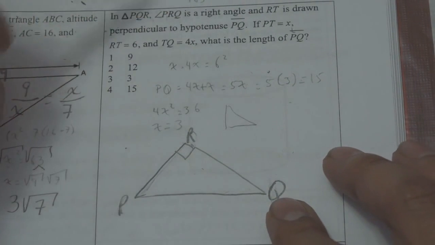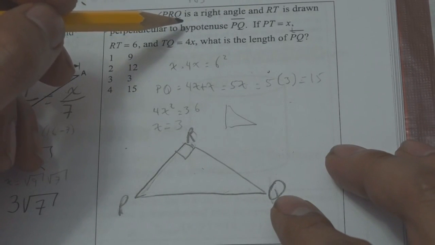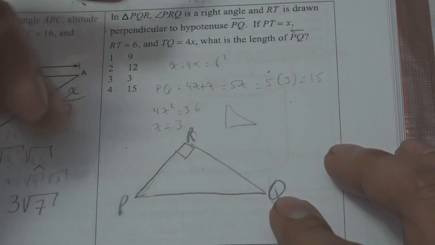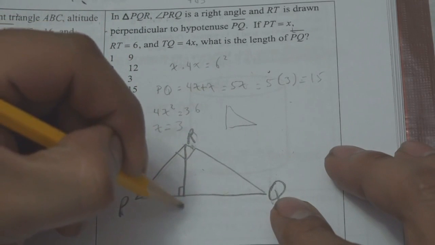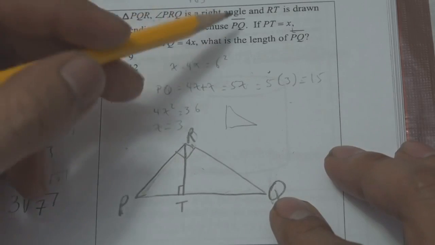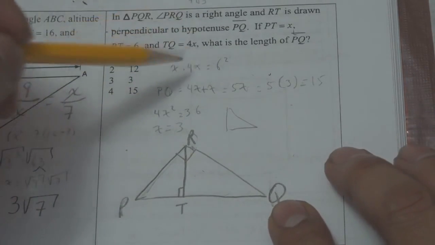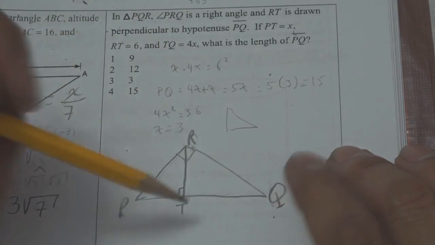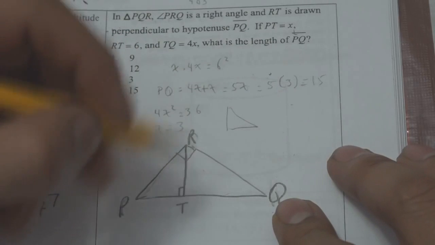It says that RT is drawn perpendicular to the hypotenuse, PQ. Okay, RT right here, perpendicular. This is T now. To hypotenuse PQ. But you see, once you know how to label it, then everything falls into place. PT is x.